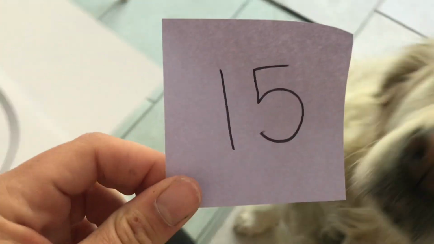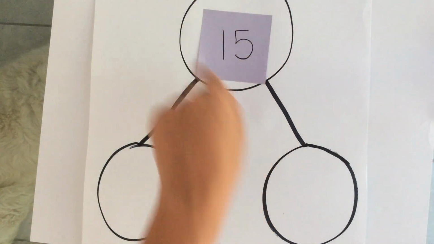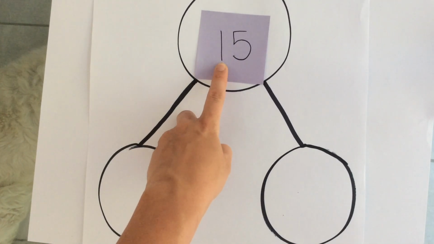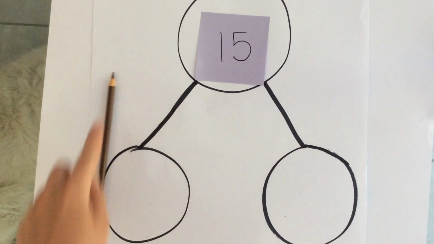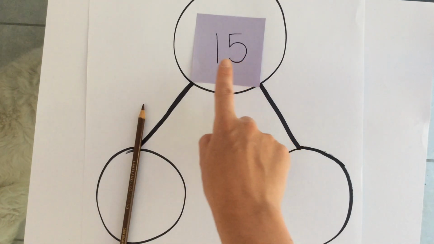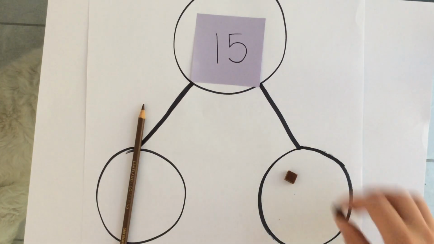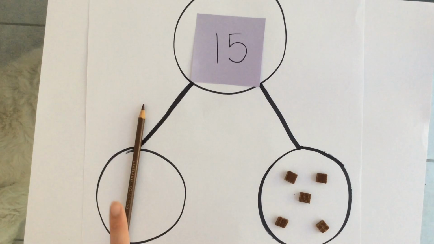Let's get our first number. Oh look, it's the number 15. We now have to represent both parts of this number, the tens and the ones. We're going to put the tens on the left. So look, there's 1 ten, so I will put 1 pencil down. So that's 10. Then on the other part, we'll put how many ones there are. So I can see that there's 5 ones. Let's count them. 1, 2, 3, 4, 5. So in the number 15, there is 1 ten and 5 ones.